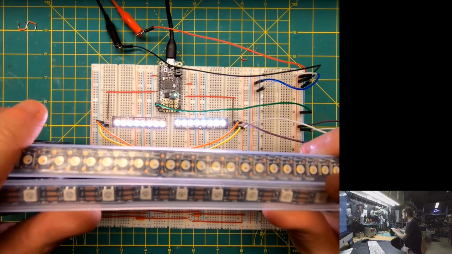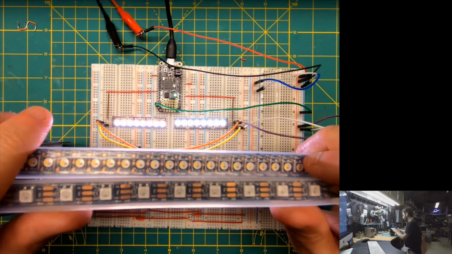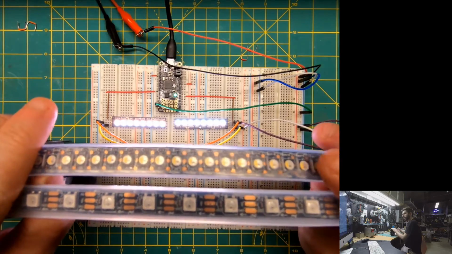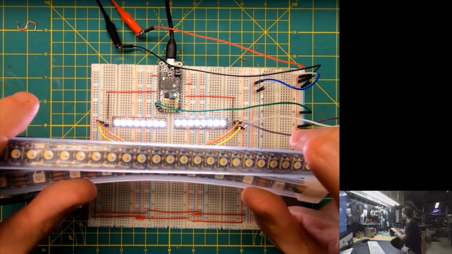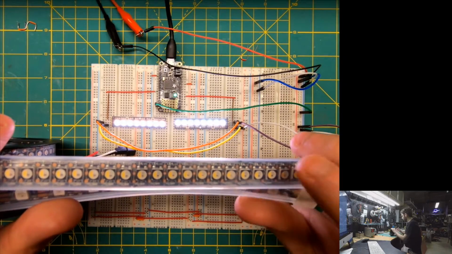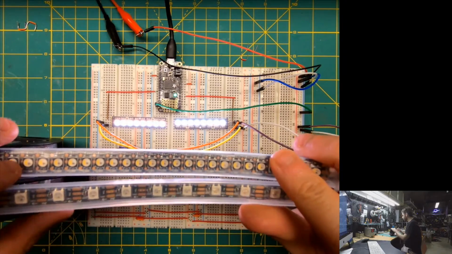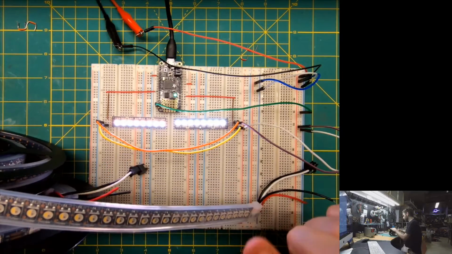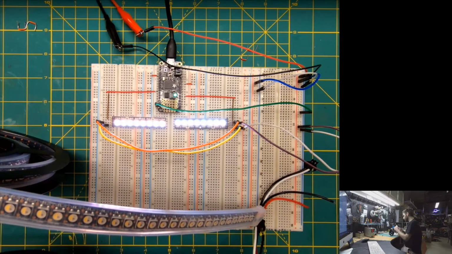Can you achieve the same desired effect with less pixel density? I mean, probably, if you're talking about putting it on a ring or something.